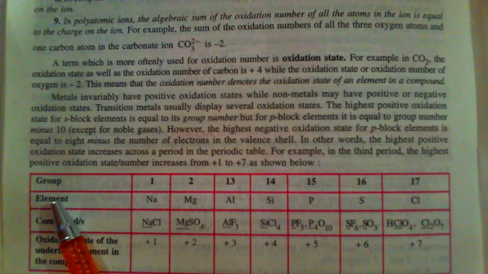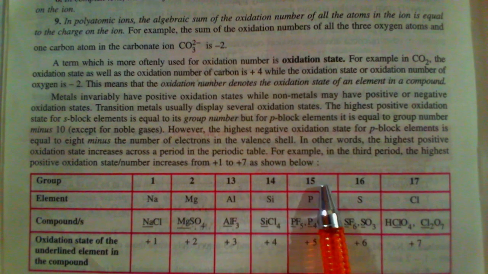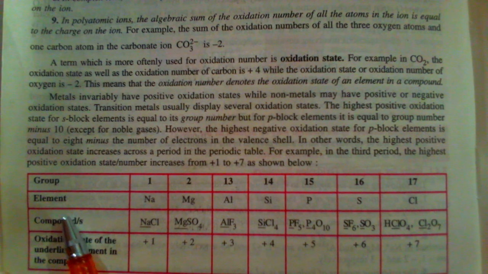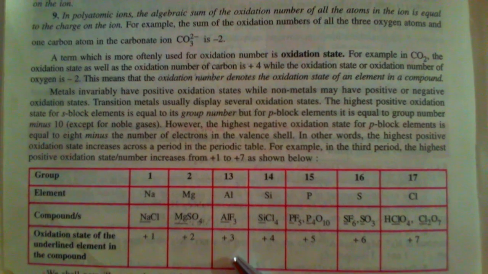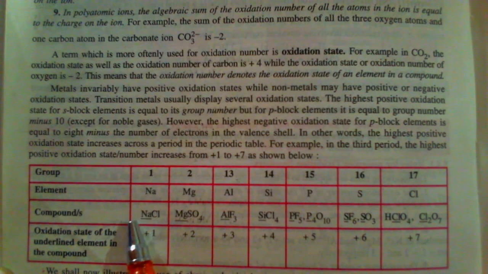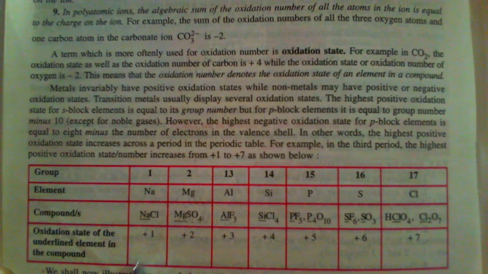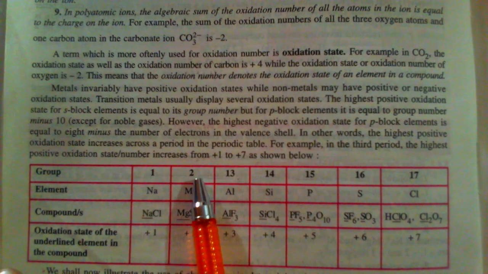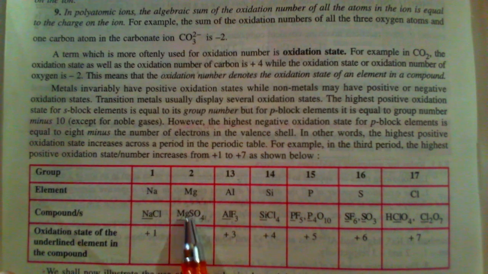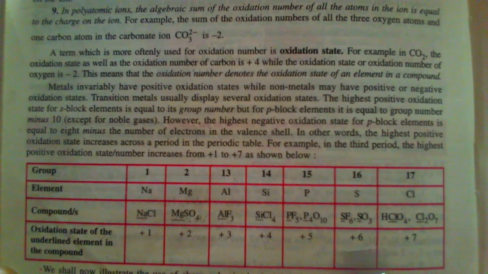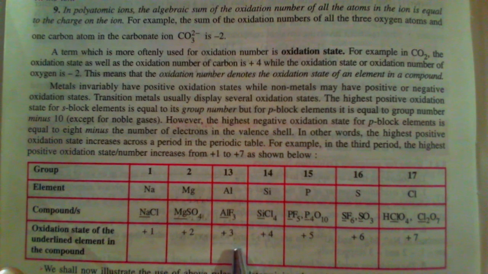Group 1, Group 2, 13, 14, 15, 16 and 17. Elements: Group 1, Na, compound NaCl, oxidation state of the underlying element in the compound. Oxidation state of Na is +1. Next, Group 2, element Mg, magnesium, compound MgSO4, so oxidation state of magnesium is +2. Same in all these. Al, AlF3, +3. Al, oxidation number or oxidation state, +3.